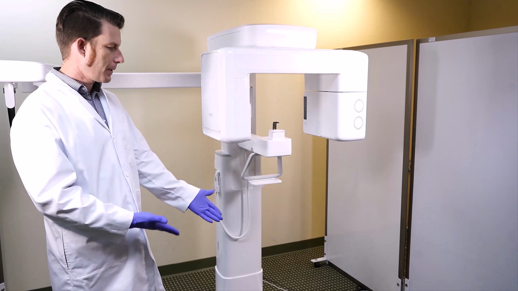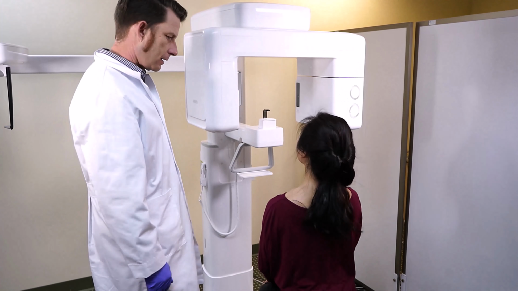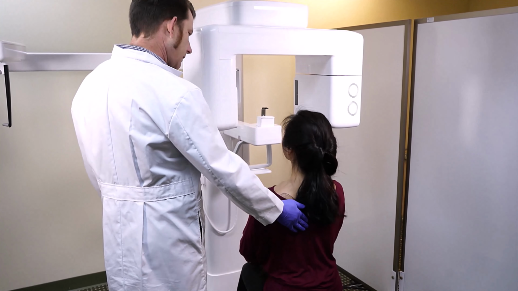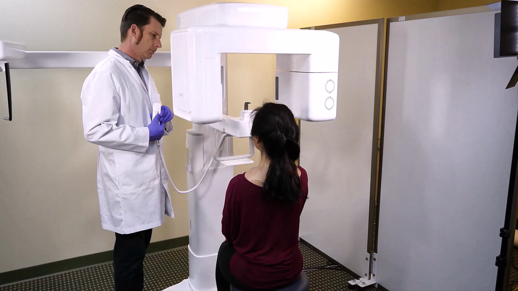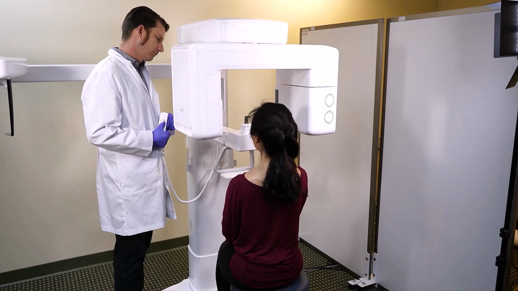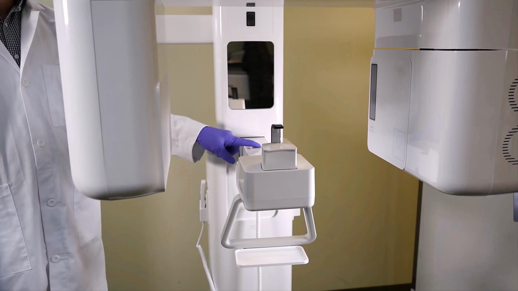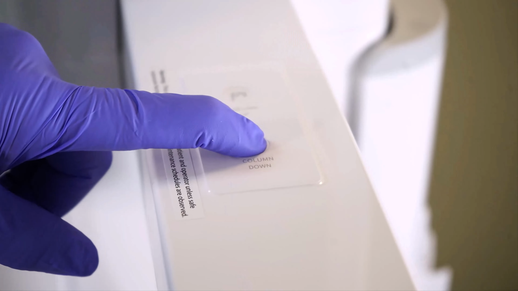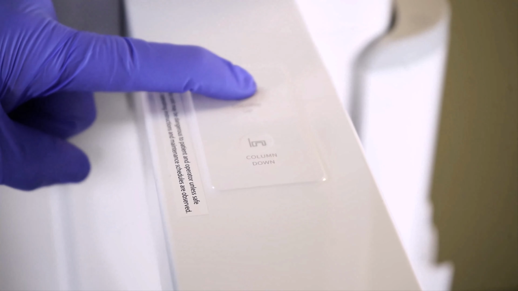First, have your patient seated, sitting as upright as possible a few feet away from the machine. Adjust the chin height approximately a half inch under the chin by using the column up and column down buttons on the hand switch on the side of the device. Alternatively, you can use the buttons on top of the horizontal arm in front of the mirror as well.